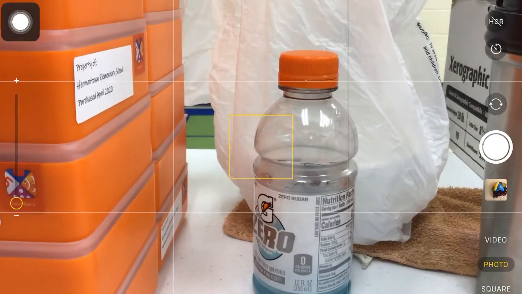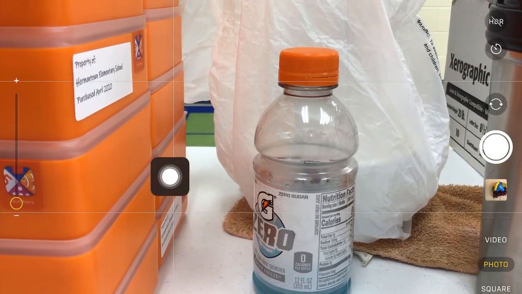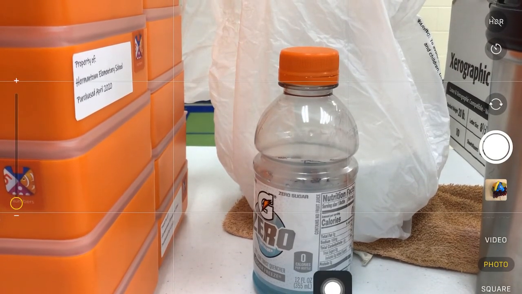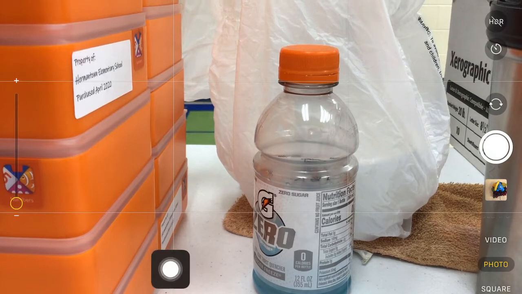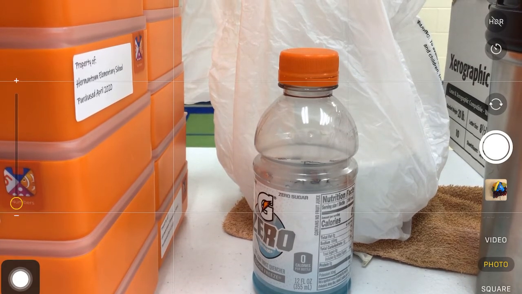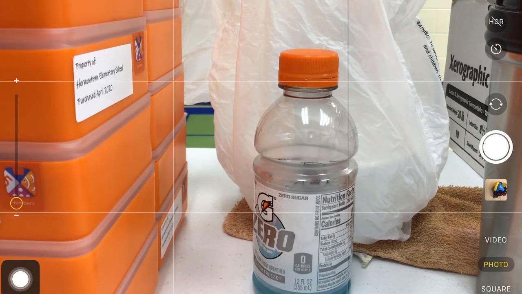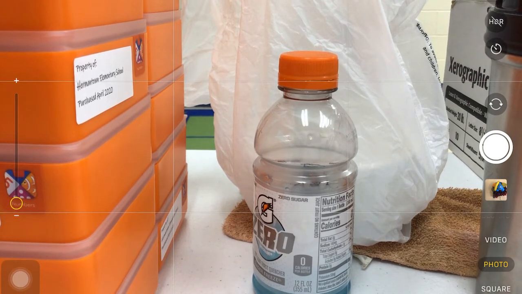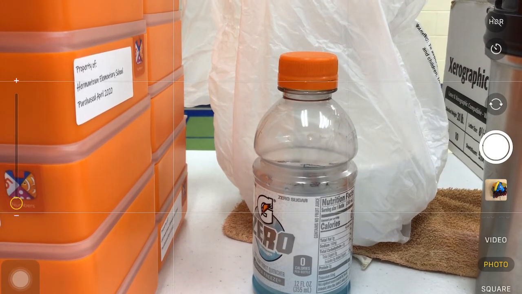Tap on it. You can see, I don't know if you can see the faint grid lines on my camera here. You can see my wonderful background of my drink that I'm drinking and a bag there.